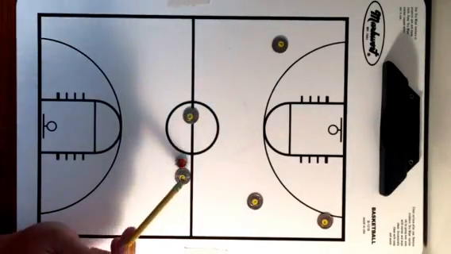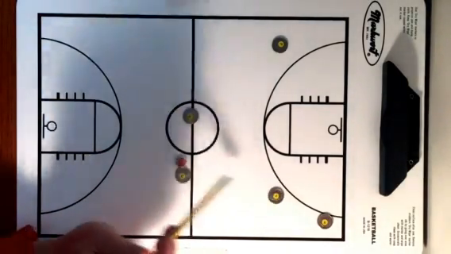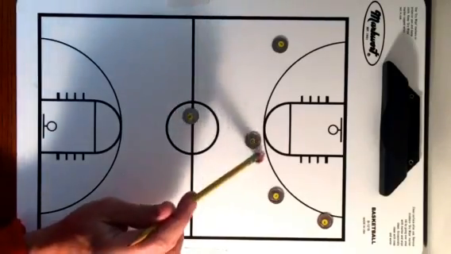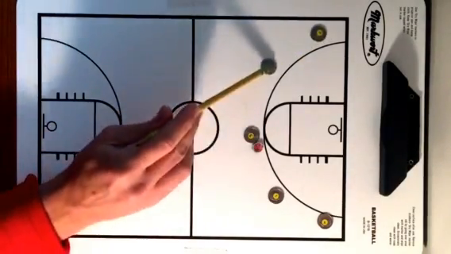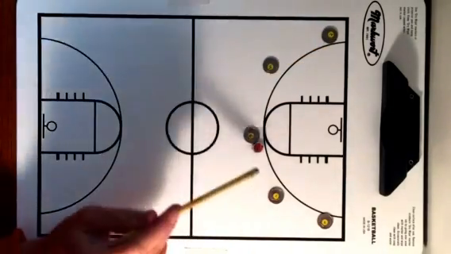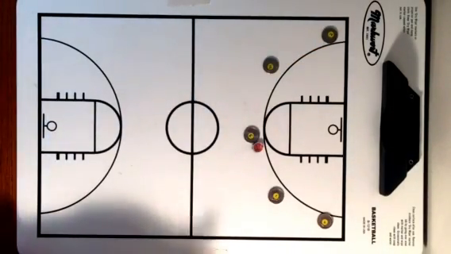Right? So if we get a hoop, get a bucket, that's fine. But this is successful if we are back and initiating our read and react offense. We will practice this endlessly, so don't feel like you got to understand it all now. This is just a diagram. Start thinking about it, and then we'll practice it on the court.